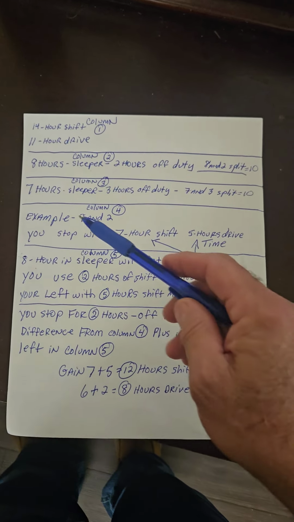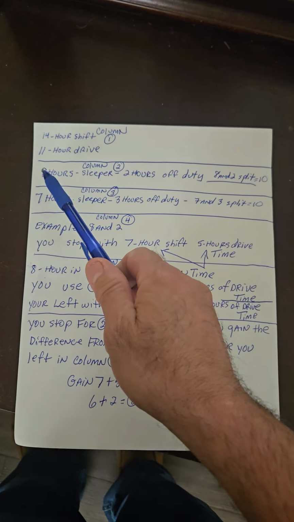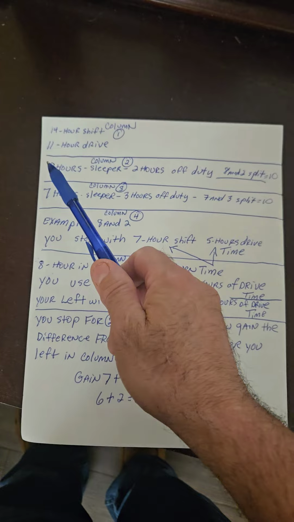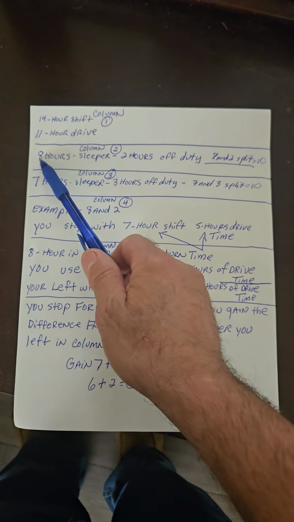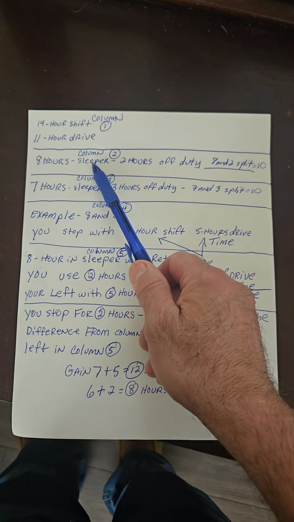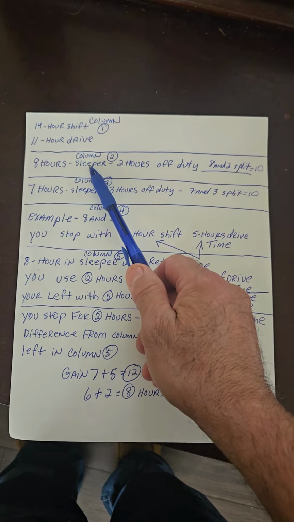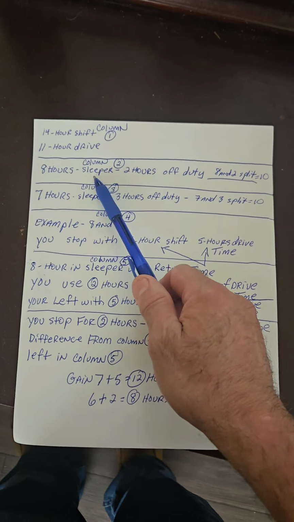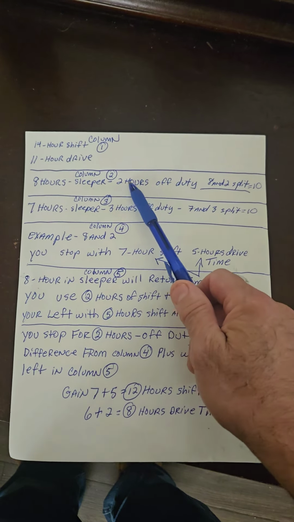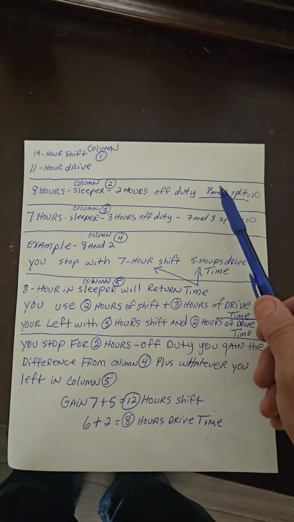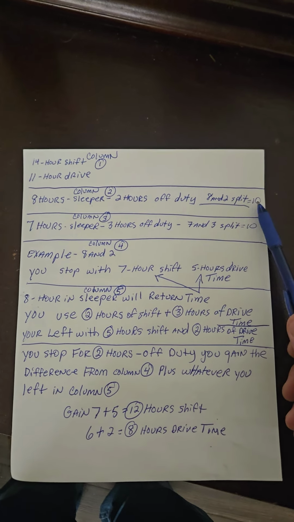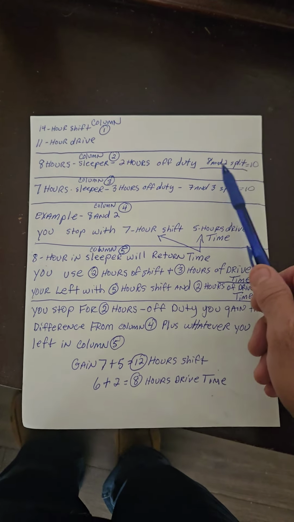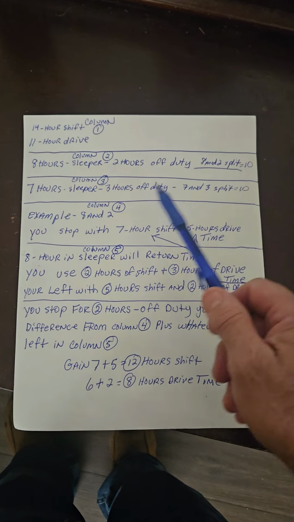So now what I'm going to do is show you that when you're doing the 8 and 2 split, it has to be 8 hours in the sleeper, okay? Not off duty, 8 hours in the sleeper. And then eventually you're going to have to do 2 hours off duty. So the 8 and 2 split equals 10 hours. All you're doing is splitting your rest period, okay?